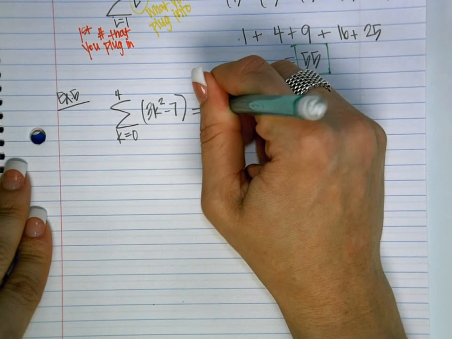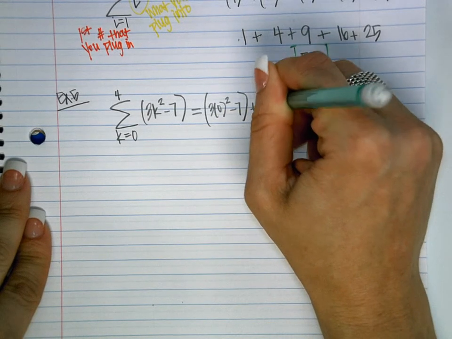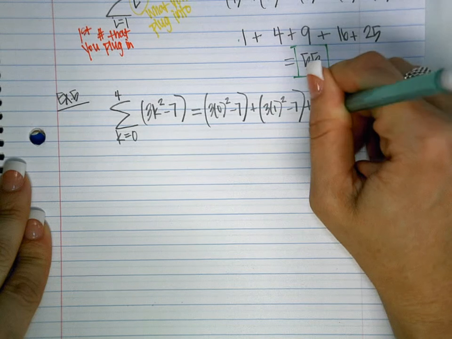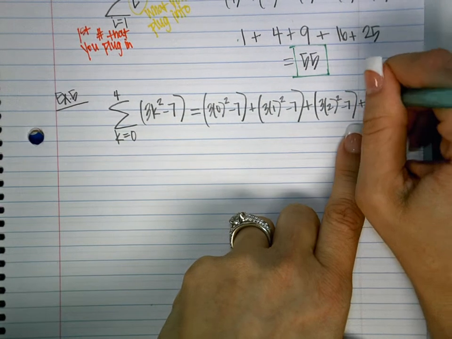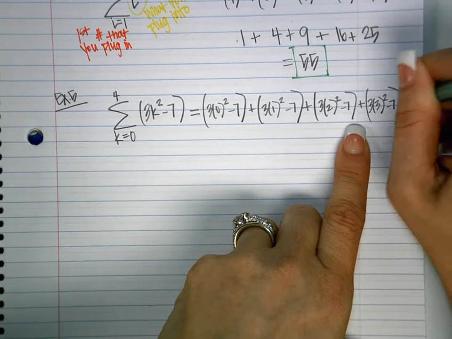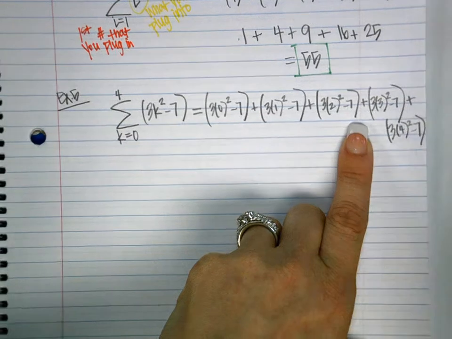So 3 times 0 squared minus 7, plus 3 times 1 squared minus 7, plus 3 times 2 squared minus 7, plus 3 times 3 squared minus 7, plus 3 times 4 squared minus 7. Sorry, I kind of ran out of room there.